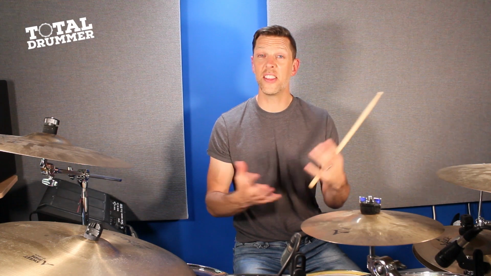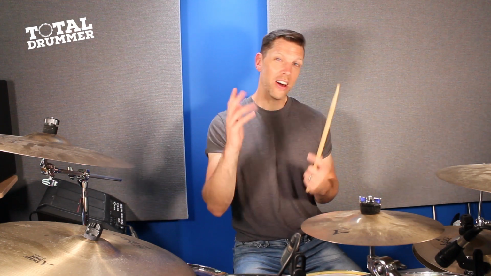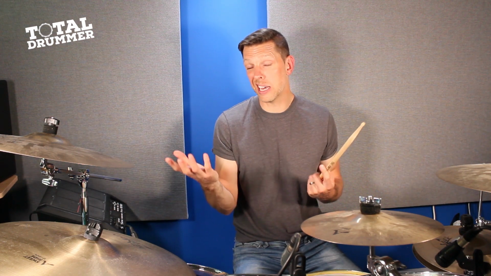Okay, so hopefully you can hear the kind of effect they have on the groove. Now let's look at the technique. We don't have to get too geeky or too in depth about this. The key thing is dynamics.